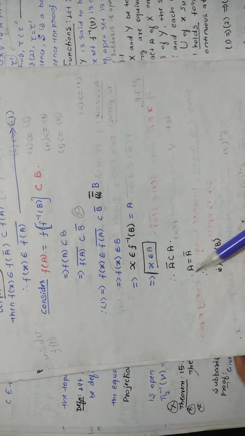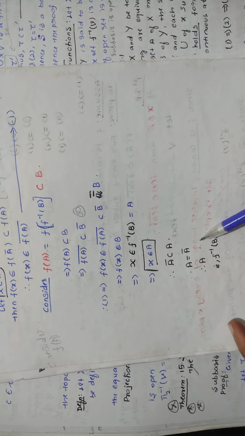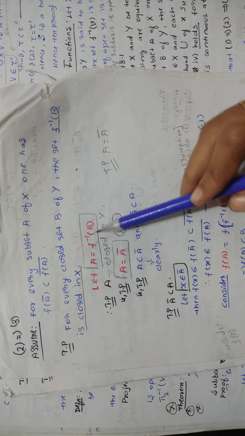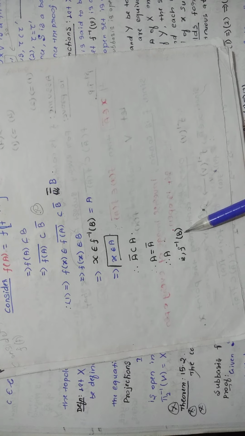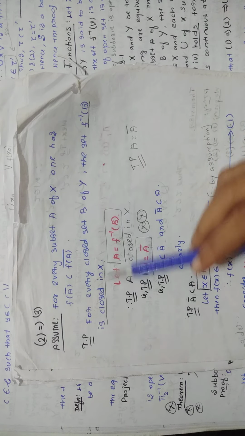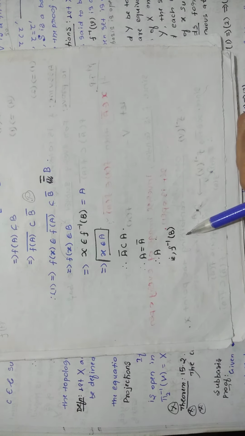So therefore A equal to A bar, so that you can say A is closed in X. So what is A? A is F inverse of B, right? So in the next line you have to write F inverse of B is closed in X. So your condition you have proved, F inverse of B closed in X. That is what we have to prove, right? So at the end you have proved it.